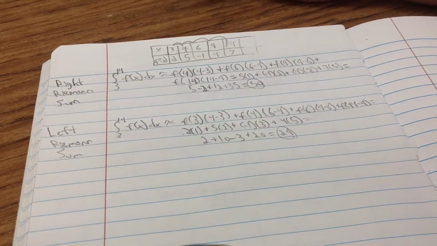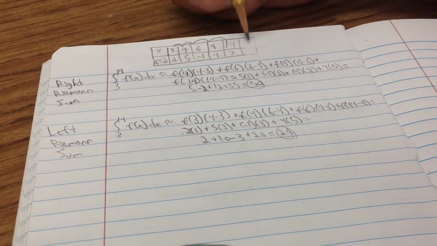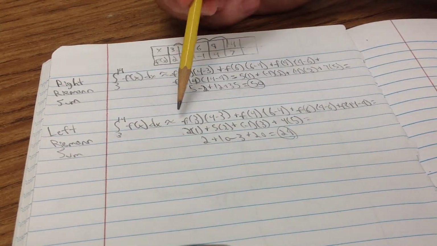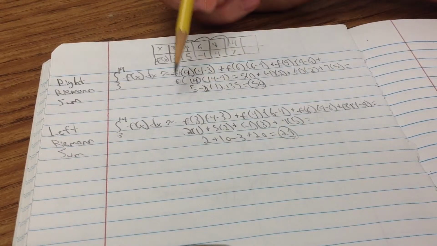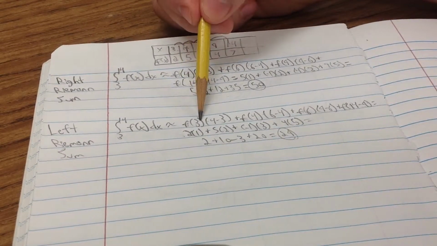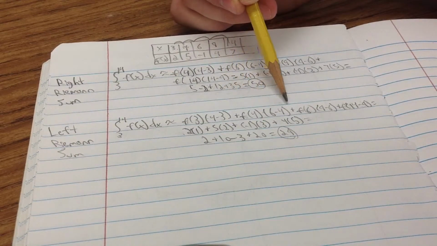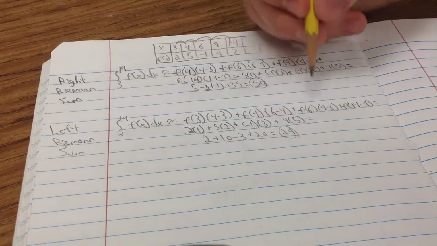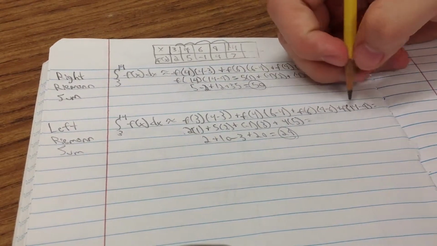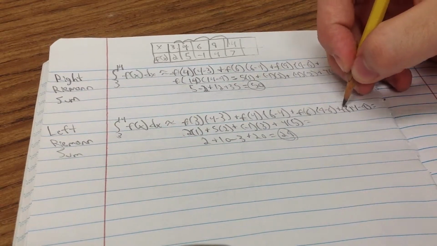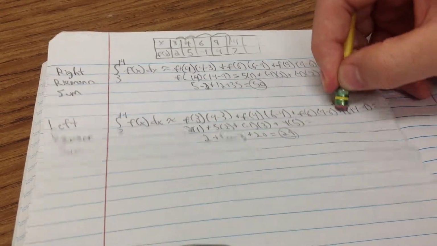And if it asks you to do a left instead of a right, all you would change up is you start with f of 3 and you're going to leave out f of 14. So your width stays the same, but your height is the one that's going to change. So f of 3 times 4 minus 3 plus f of 4 times 6 minus 4 plus f of 6 times 9 minus 6 plus, this should be f of 9 right here, f of 9 times 14 minus 9. My mistake.